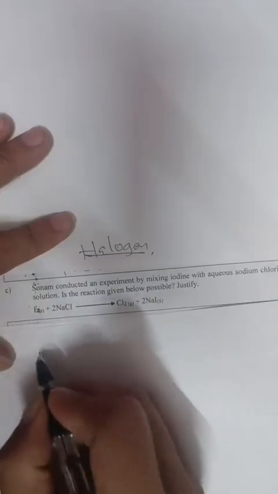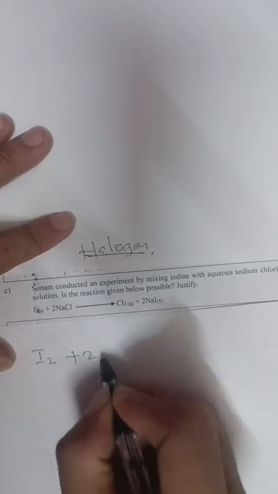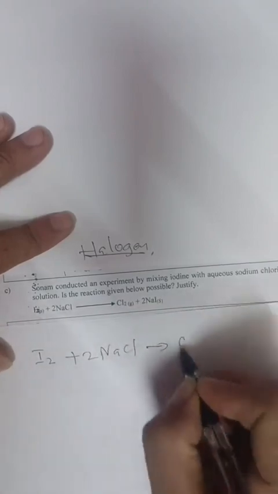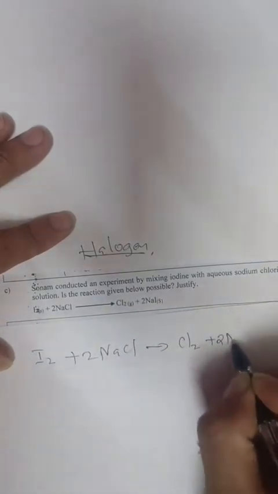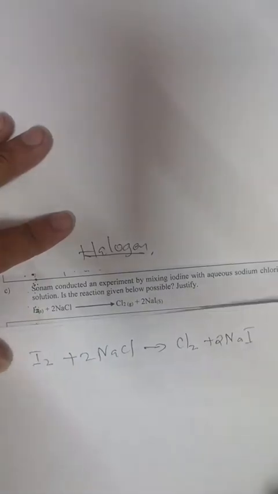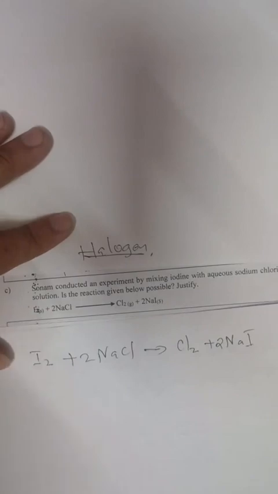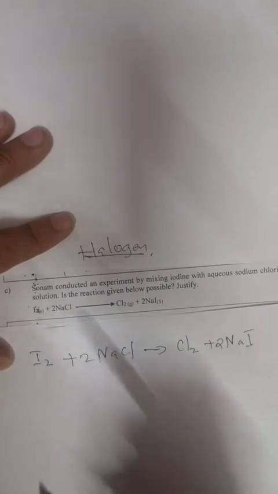Halogens, Class 10 BCSE. Hello, so the equation is Cl2 + 2NaI → 2NaCl + I2. The question says, is this equation possible? Justify. So is this equation possible?